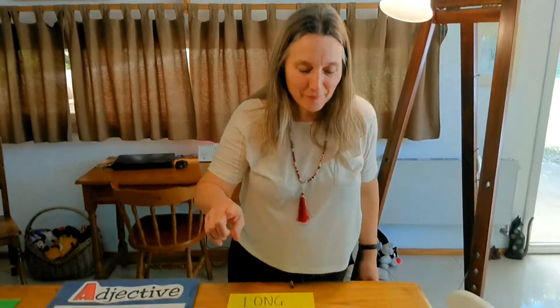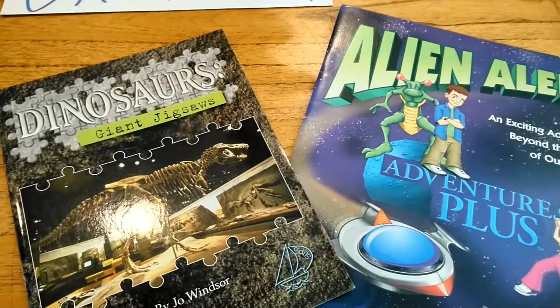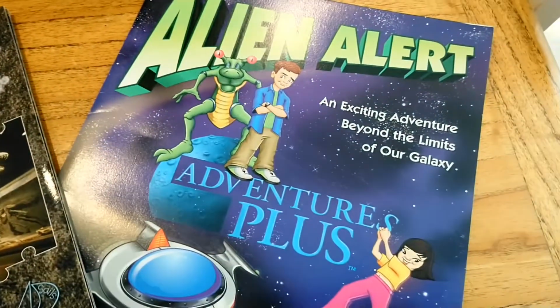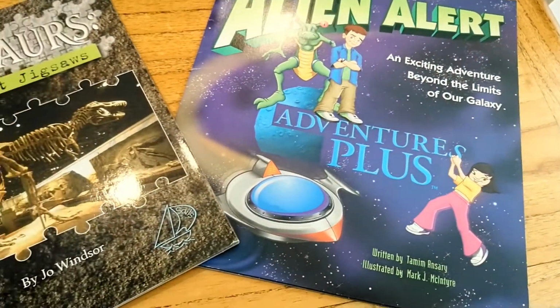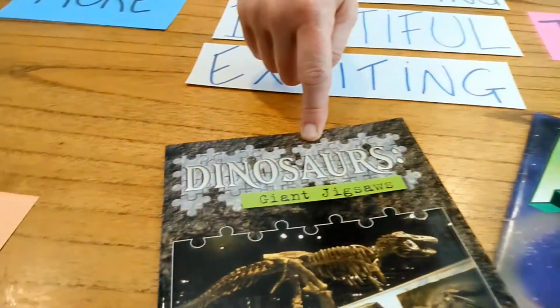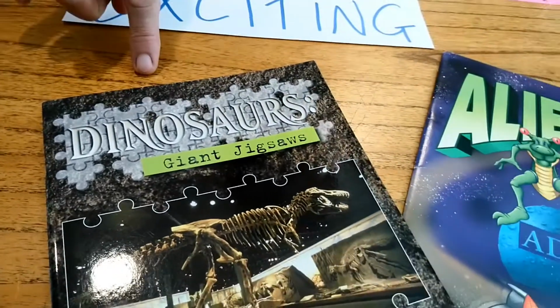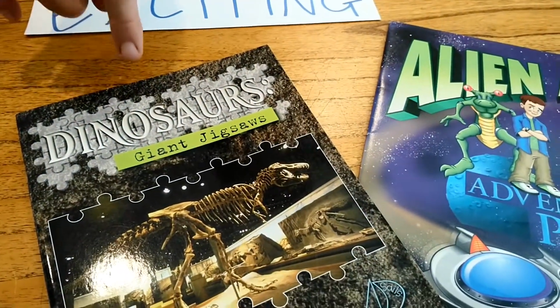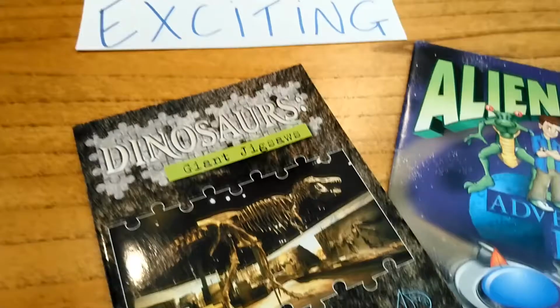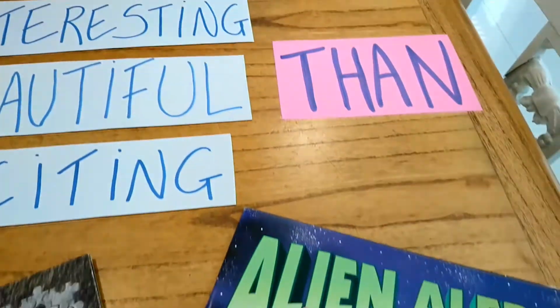Look at these two books. This is about dinosaurs and this is about aliens. It's a story about aliens. You know what? I don't really like aliens a lot. I prefer to get to know about dinosaurs. So for me, I think this dinosaurs book is more interesting than the alien book.